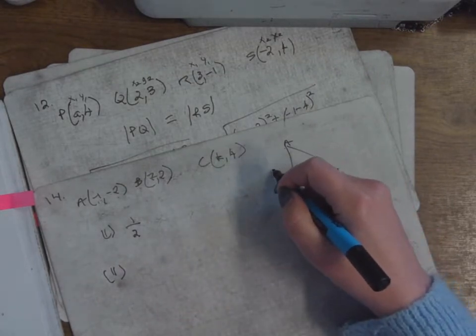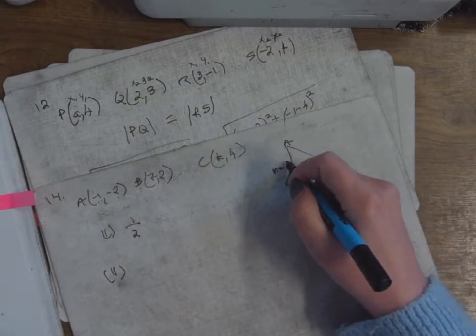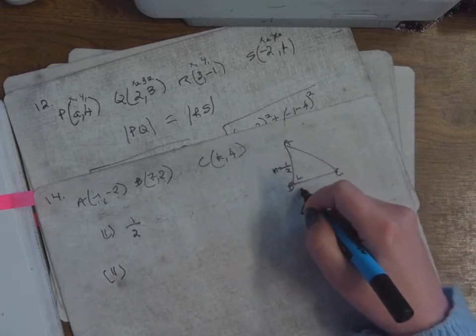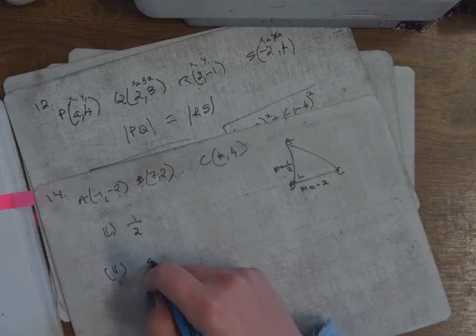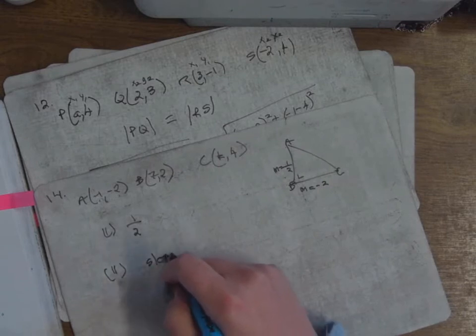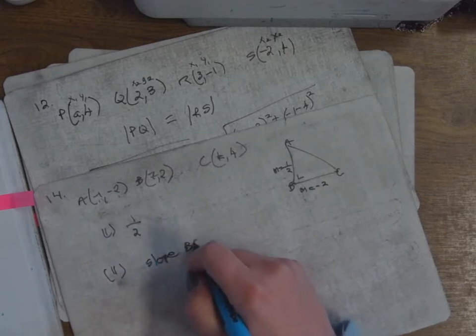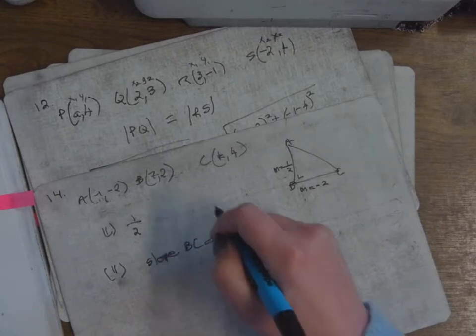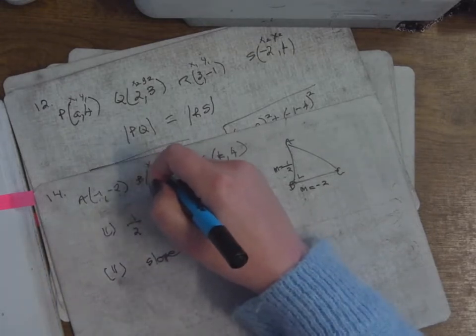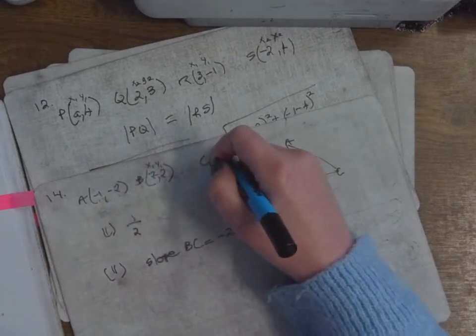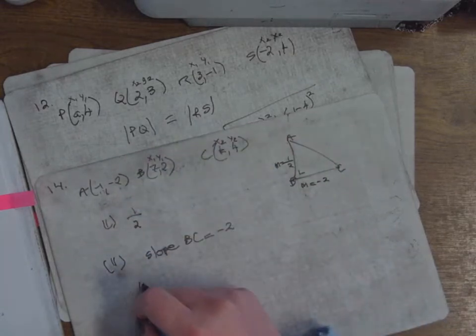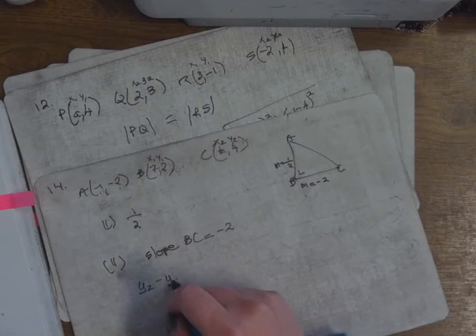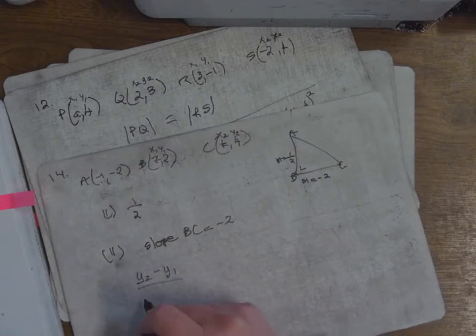They are perpendicular, so if the slope of AB is a half, the slope of a perpendicular line is minus 2. So the slope of BC is minus 2. I'll call this x1, y1, x2, y2. Slope formula: y2 minus y1 all over x2 minus x1.